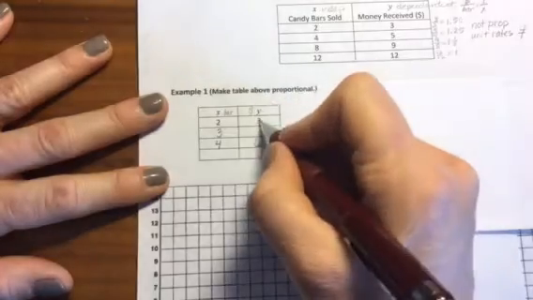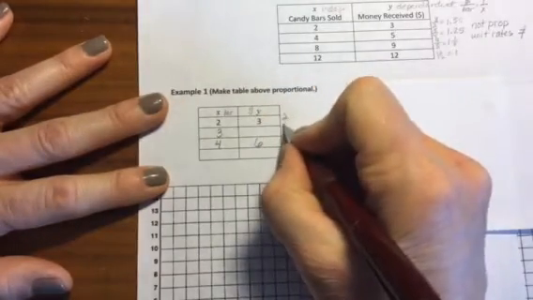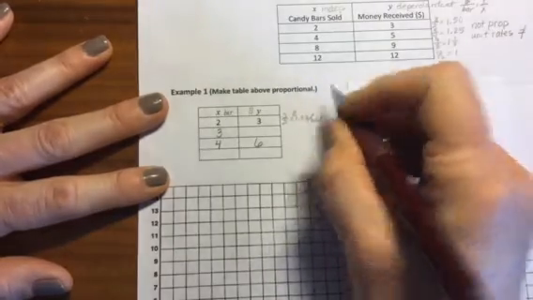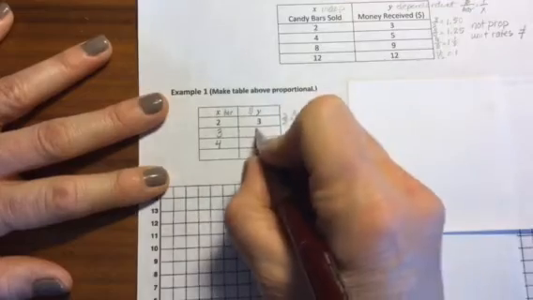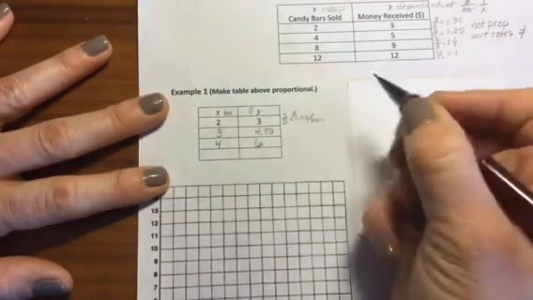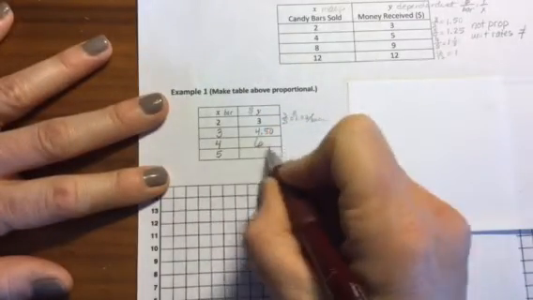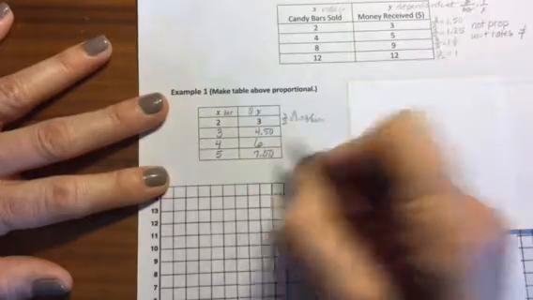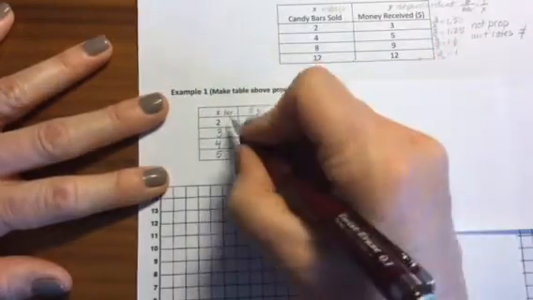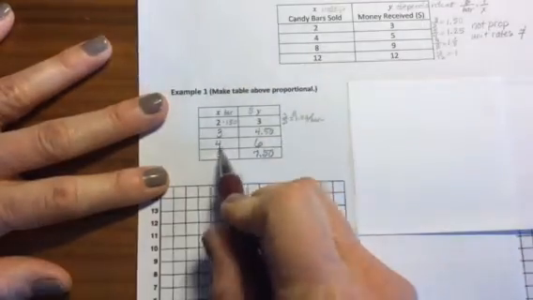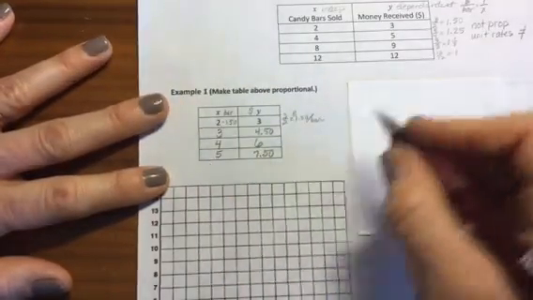Let's go to 3. If I had 3 candy bars, how much would that cost? Well, we know 3 divided by 2, the unit rate is $1.50. So it's going to cost $1.50 per bar. So if I add $1.50 to 3, I'm going to get $4.50 for 3 candy bars. If I add $1.50 to $4.50, I get $6 for 4 candy bars, and 5 candy bars would cost $7.50. I could also take my $1.50 and multiply it times 2 candy bars and get $3. $1.50 times 3 is $4.50. 4 times $1.50 is $6. 5 times $1.50 is $7.50.